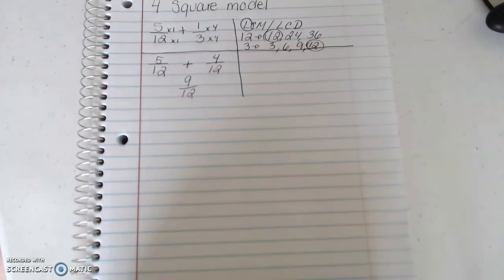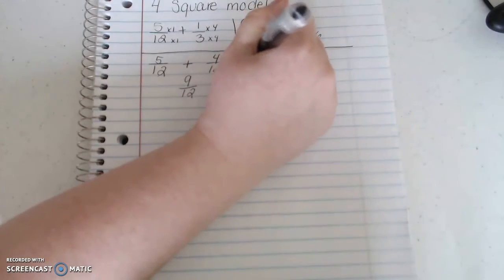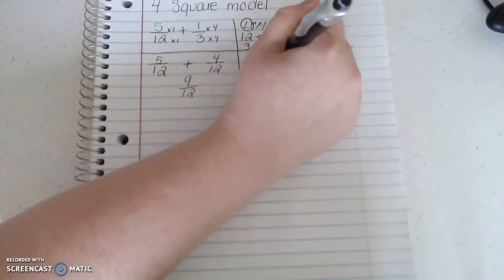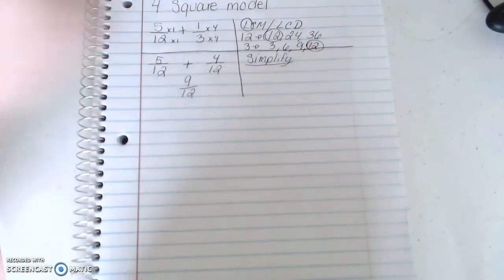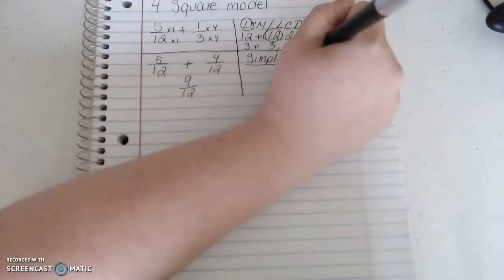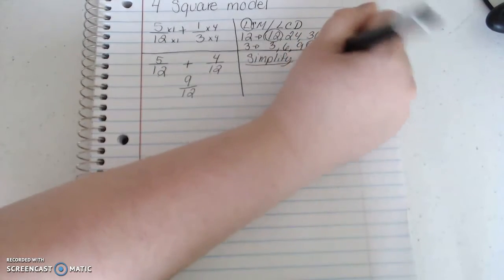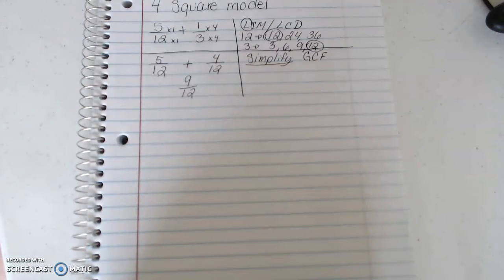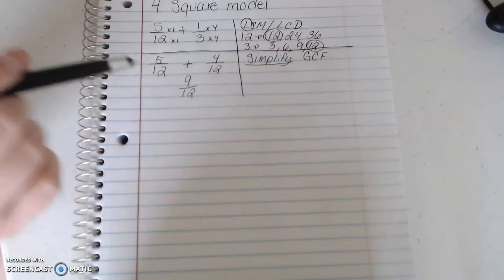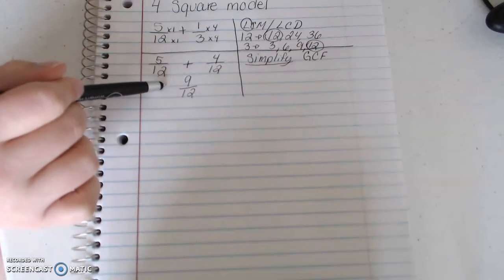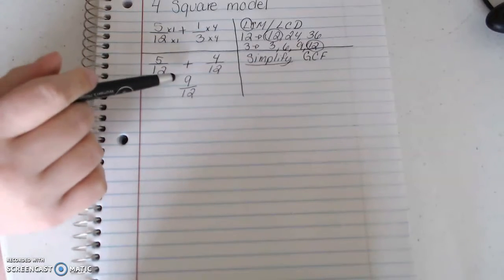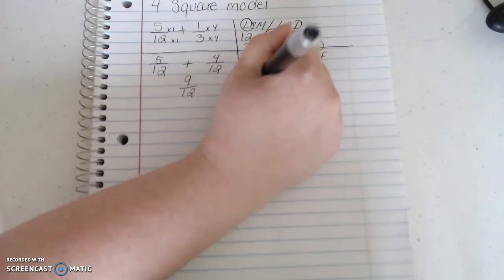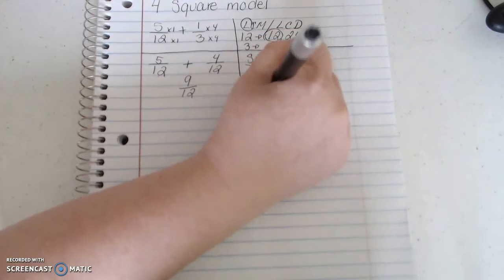Now, the most important step that we don't want to forget is that we need to simplify. Over here on this part, I'm going to simplify. The way to simplify is to find the greatest common factor, or the GCF. Remember, a factor is one of the two numbers that you can multiply together to get this number. I'm only looking at my answer right here to simplify. So I have a 9 and a 12, and I want to find the factors of 9 and the factors of 12.